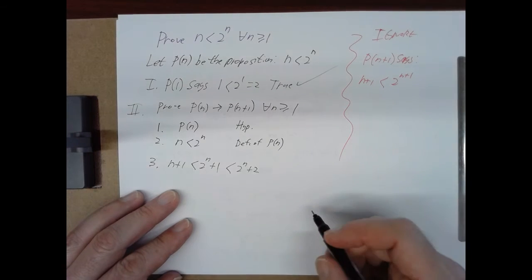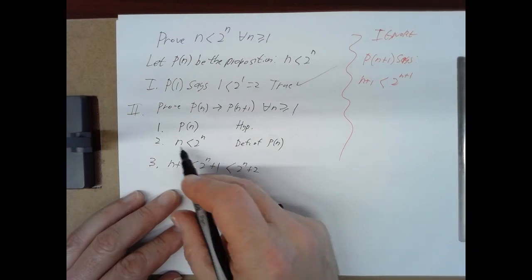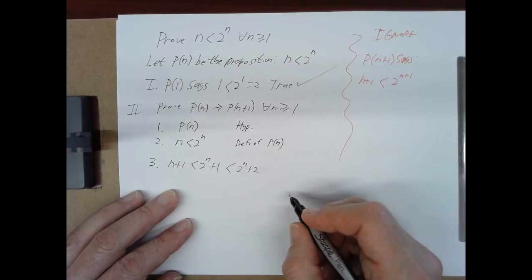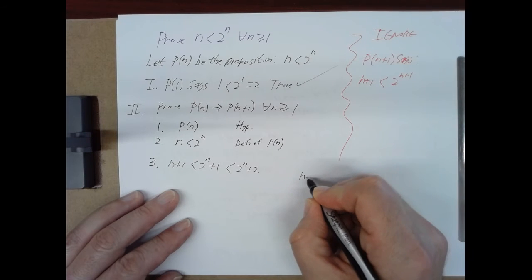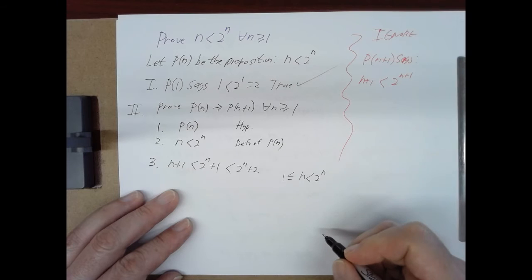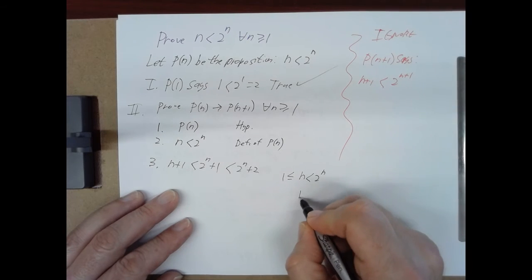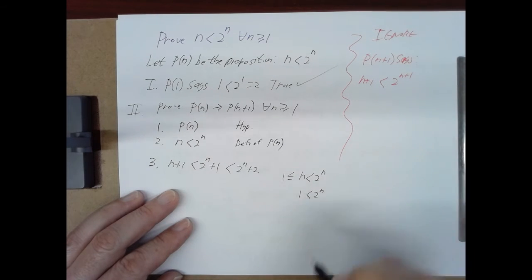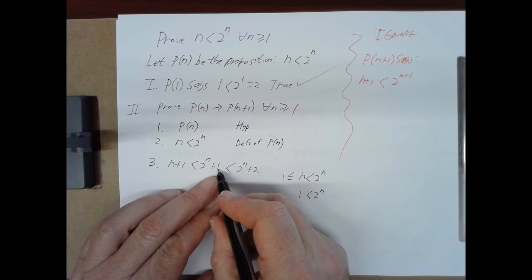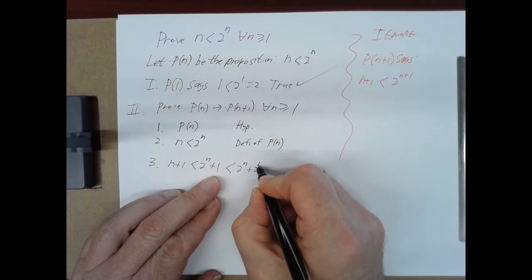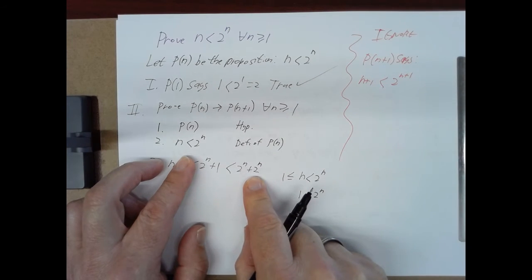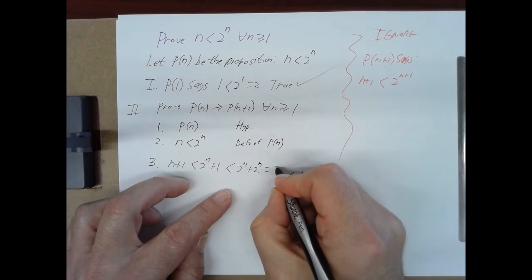But we know 2 to the n is bigger than 1. So n is less than 2 to the n, and we know n is bigger than or equal to 1. So we certainly know that 1 is less than 2 to the n. So if we add 1 over here, and we add 2 to the n over here, this is certainly going to be less than that. Yes. Right? And this is 2 to the n plus 1.